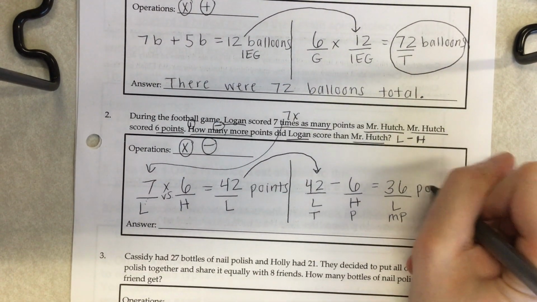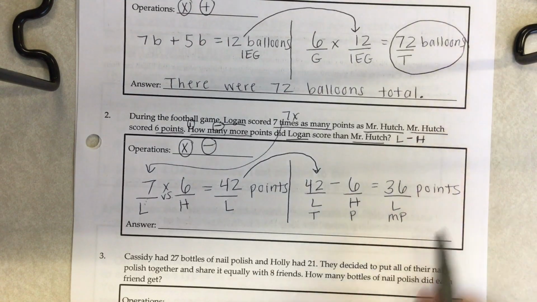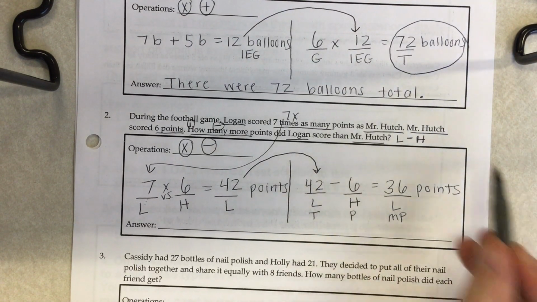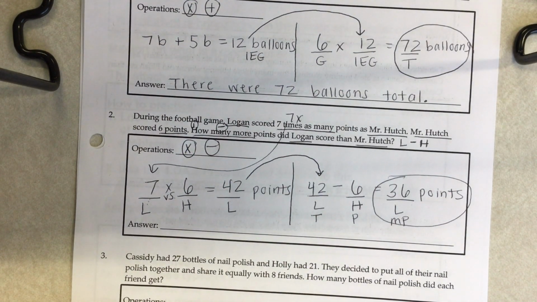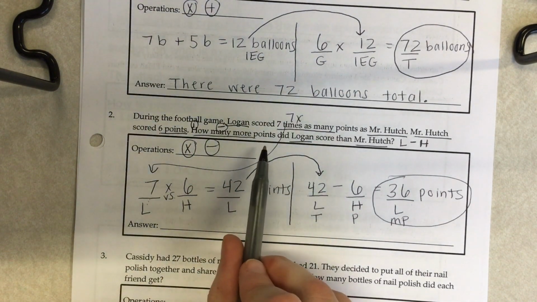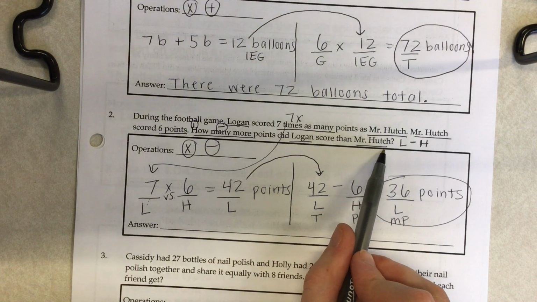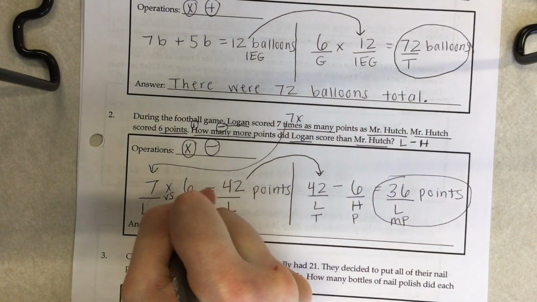36 what? 36 points. That's how many more points Logan scored. So that's my final answer. Make sure you circle it and write your sentence. How many more points did Logan score than Mr. Hutch? Reword it.